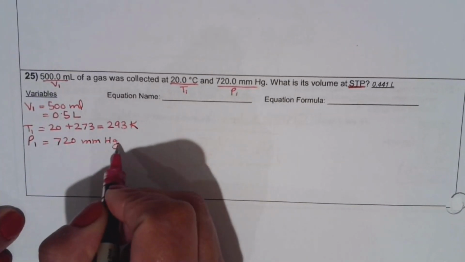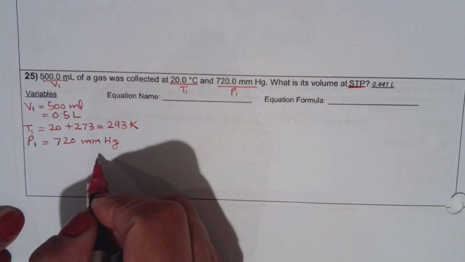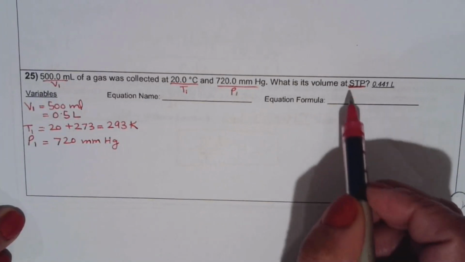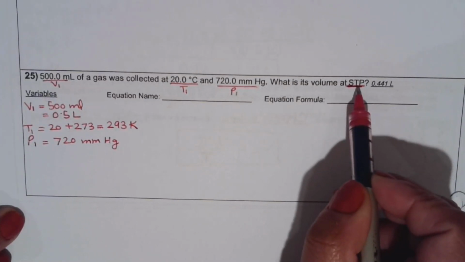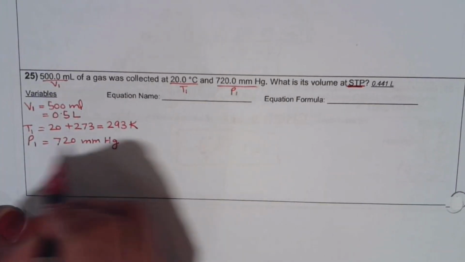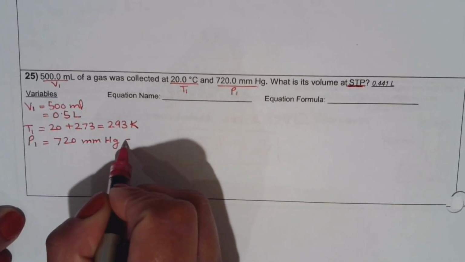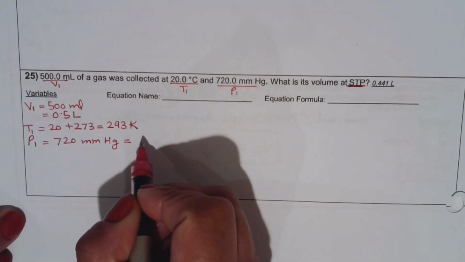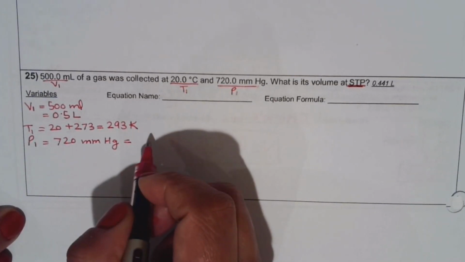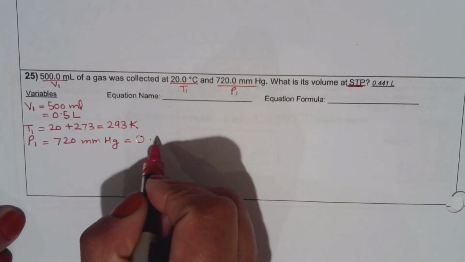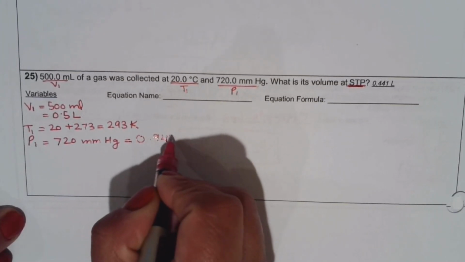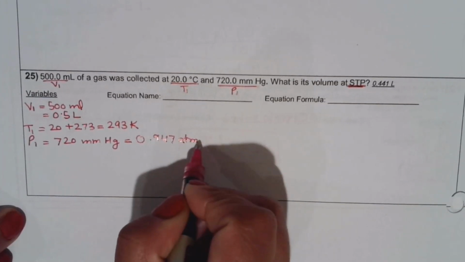You can convert that into atmospheres. 1 atmosphere equals 760 mmHg. Then it will be easier because we can then use the pressure in atmospheres for the standard temperature and pressure condition. So convert that into ATMs. So 1 ATM equals 760 mmHg. So that comes out to be 0.947 ATM.